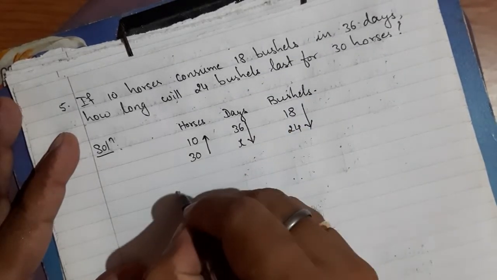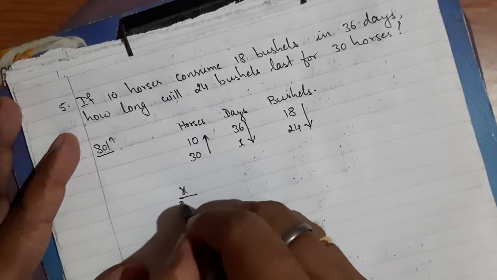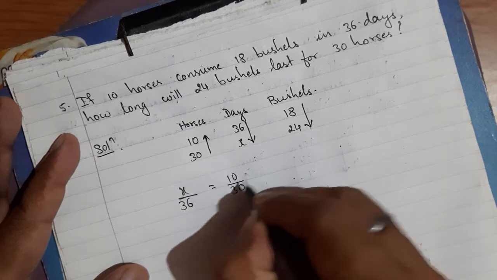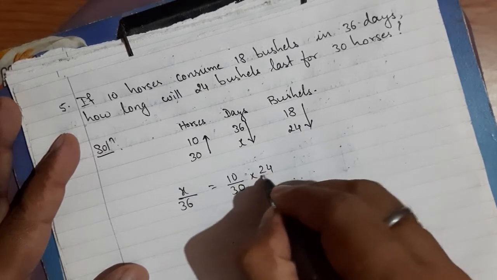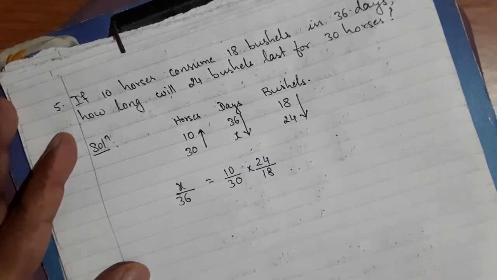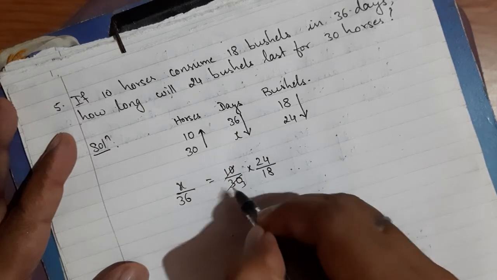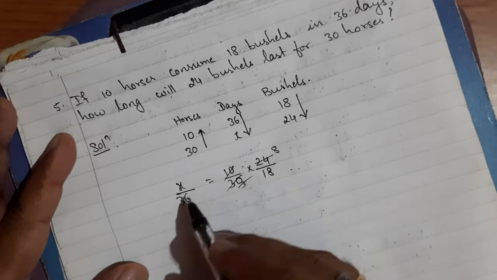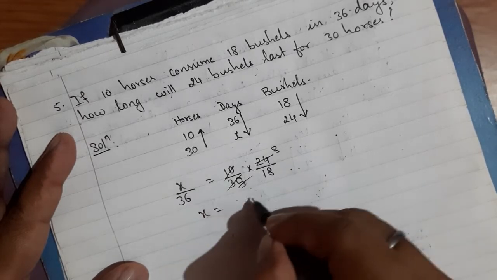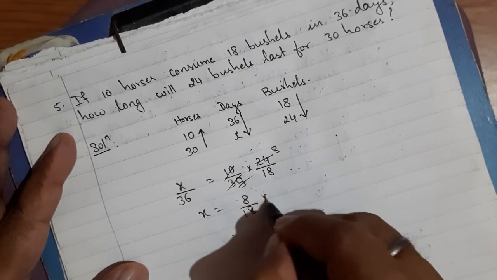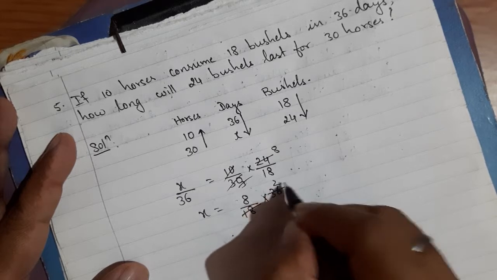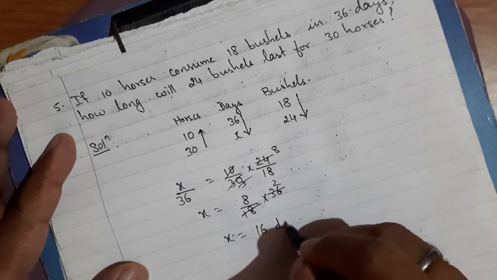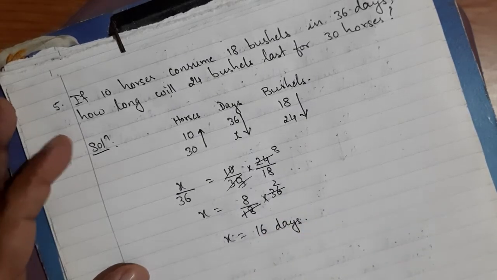Then x upon 36 is equals to 10 upon 30 into 24 upon 18. 1s are 3s are, 1s are 8s are. Take this one this side, so x is equals to 8 upon 18 into 36, 1s are 2s are. So x is equals to 16 days.